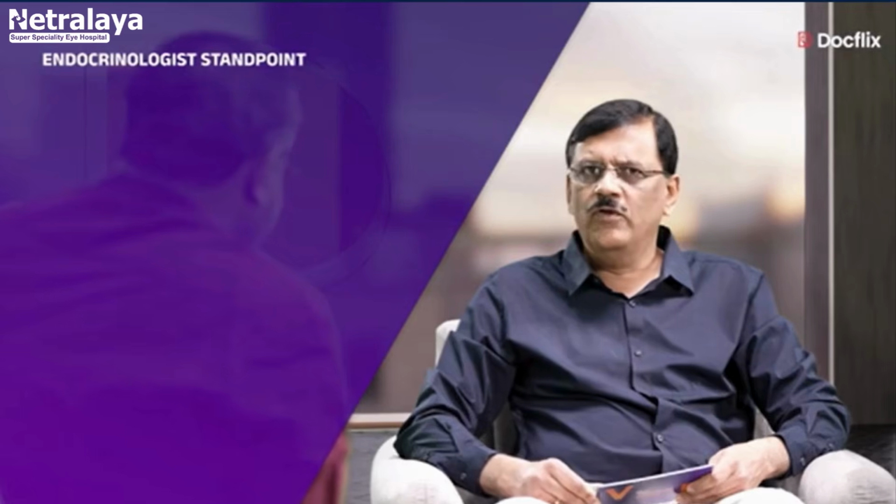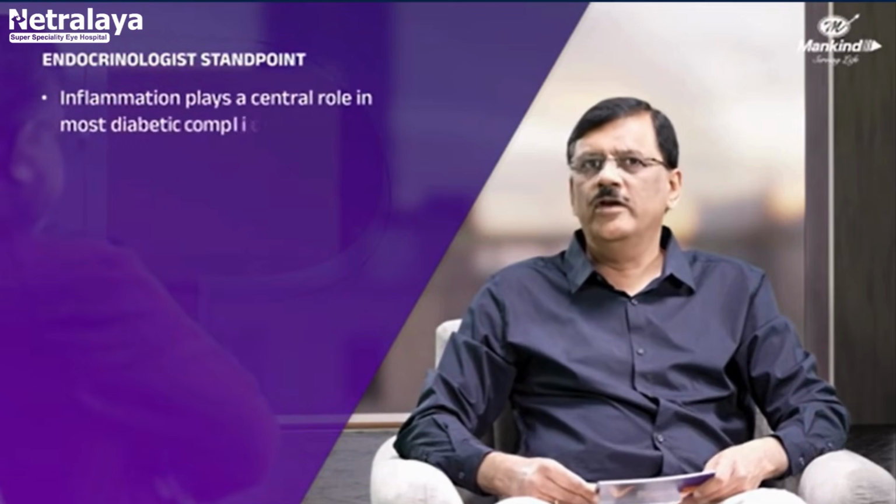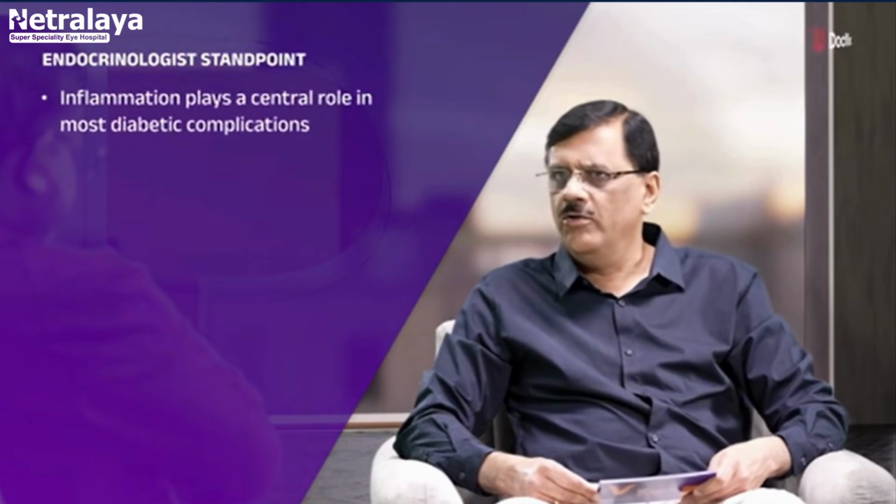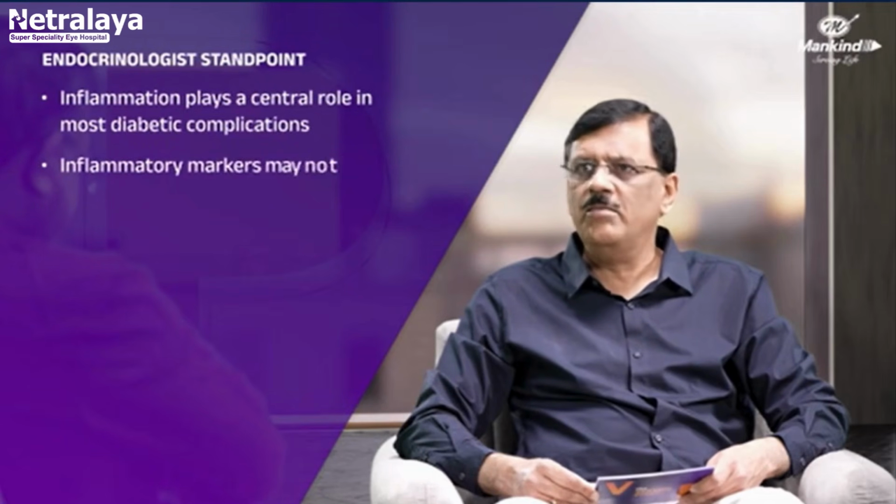What role, according to you, does inflammation play in the pathogenesis of diabetic retinopathy, and are there any therapeutic implications? Yes, a very good question, because these days for most diabetic complications, inflammation plays a central role. In addition to hyperglycemia or duration, there is the presence of inflammation which worsens all these things, and the inflammatory markers may not be present.